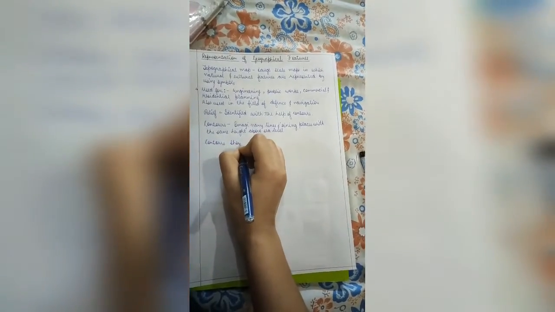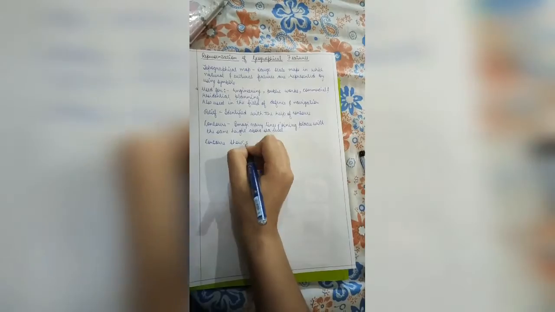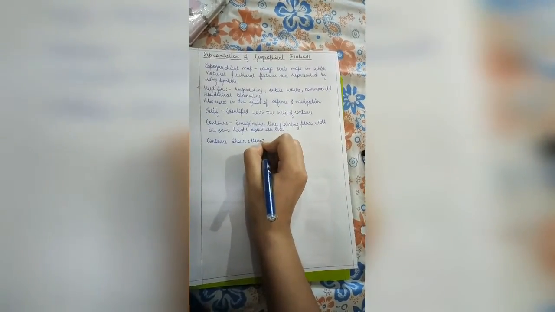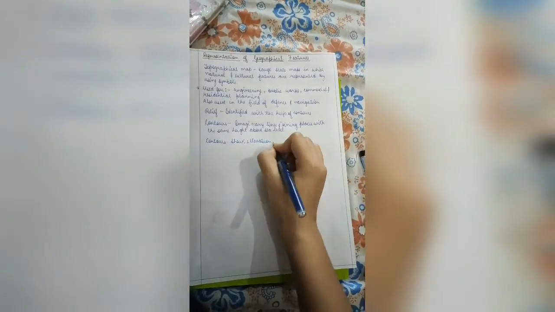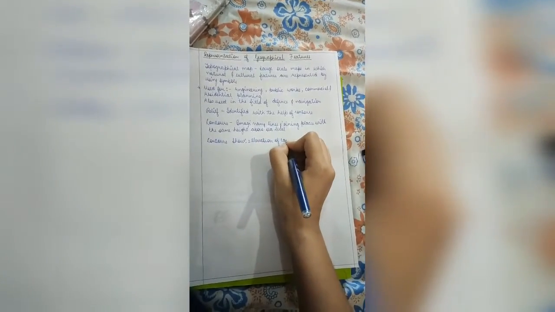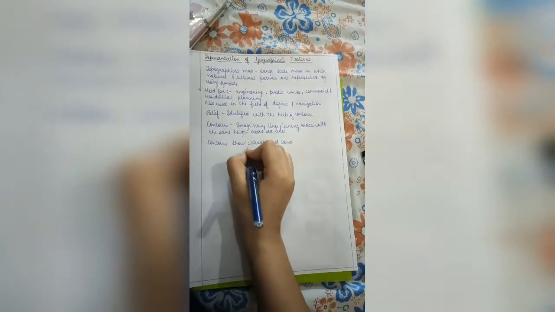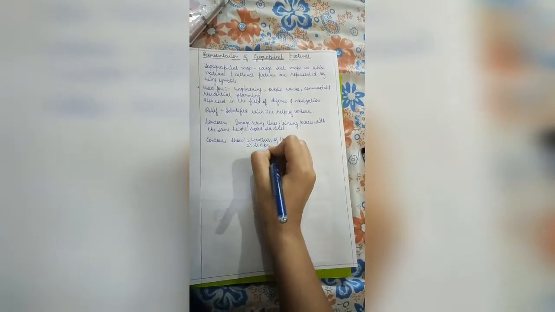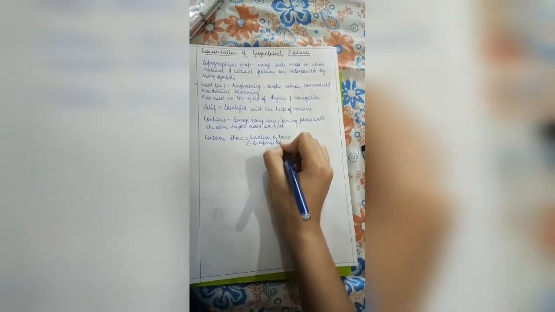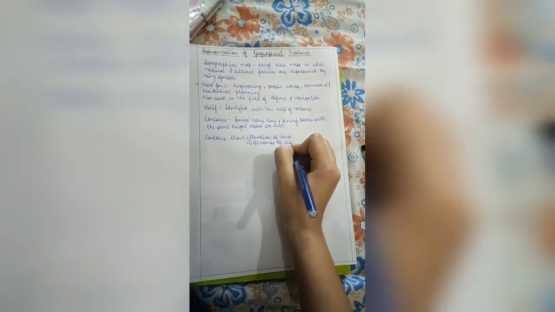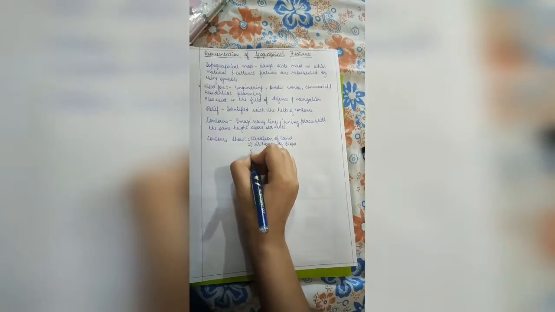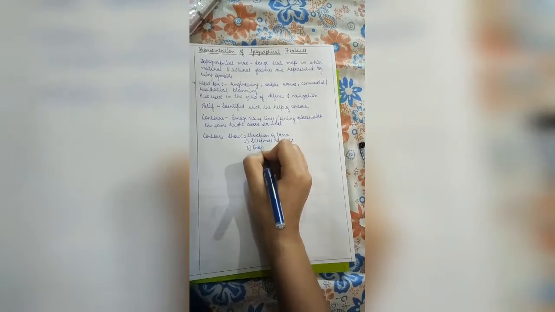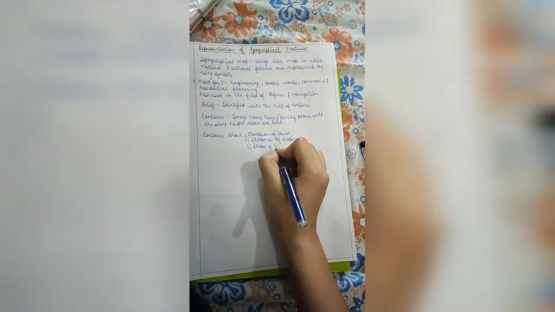Now, what do these contours tell us about? What do these contours show us? The very first point is elevation of land. Contours tell us about elevation of land, as the definition suggests. They are imaginary lines joining places with the same height above sea level, so they tell us about elevation of land. The second point is the steepness of slope.